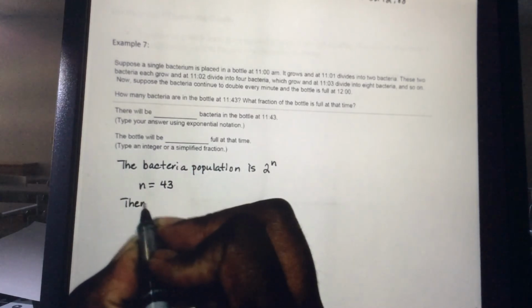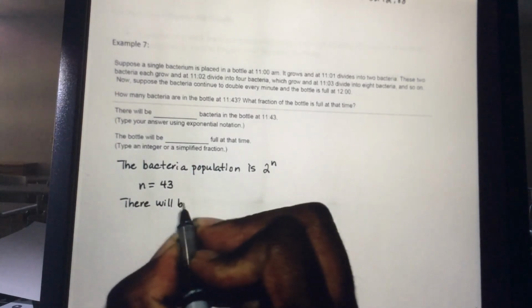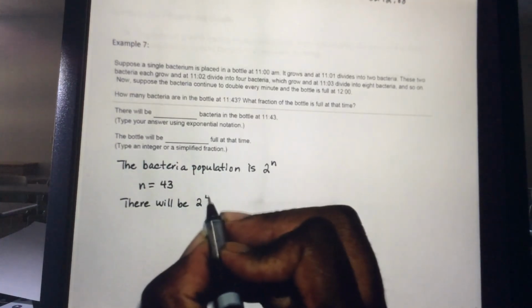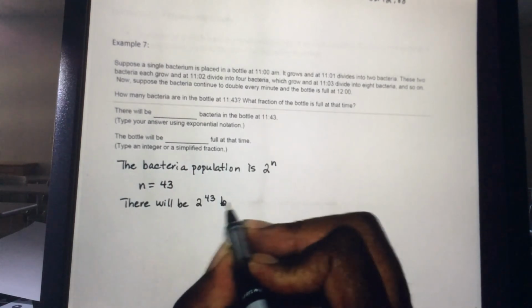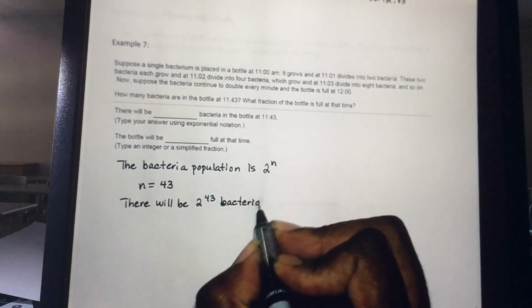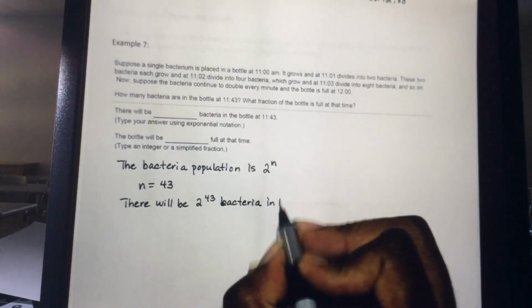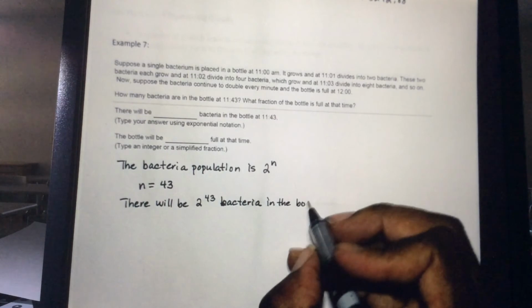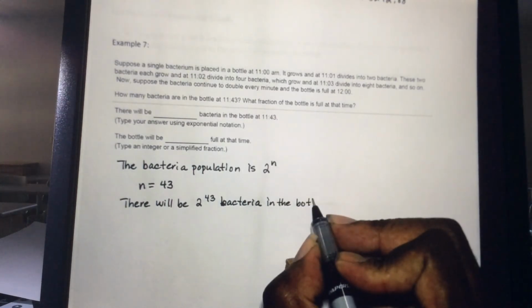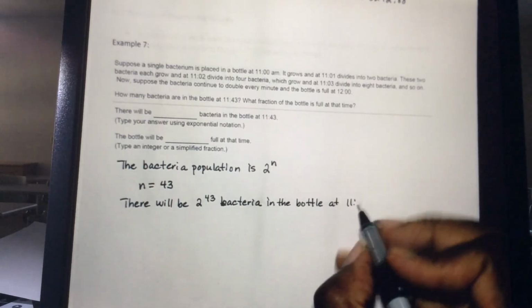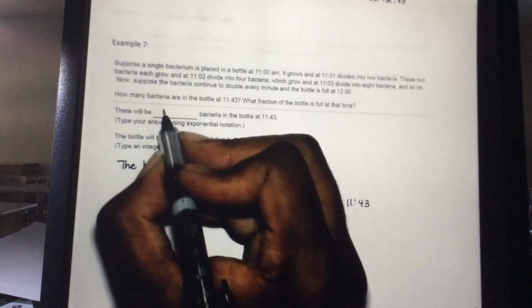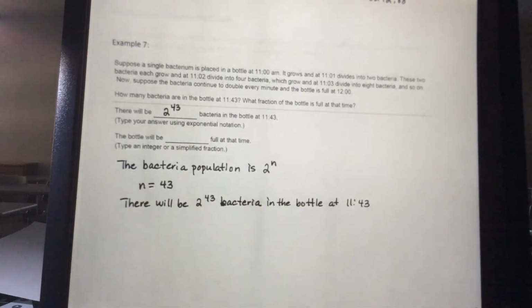Okay, so that means that there will be 2 to the n, and n is going to be 43, 2 to the 43rd bacteria in the bottle at 11:43. They want us to give the answer in exponential notation, so I'm not going to evaluate what 2 to the 43rd power is. They just want 2 to the 43rd in exponential notation.